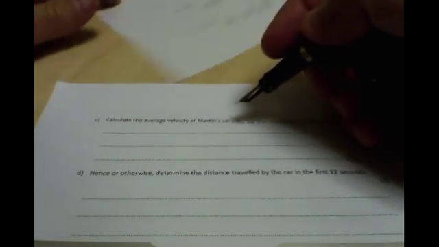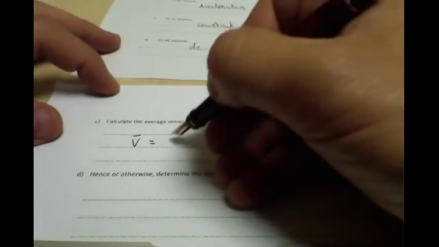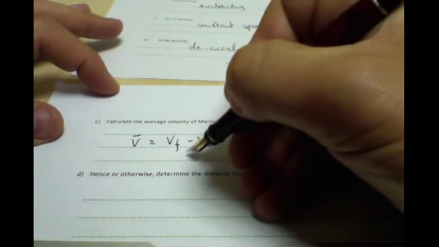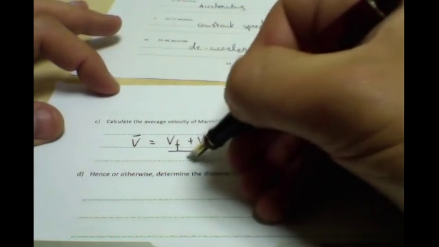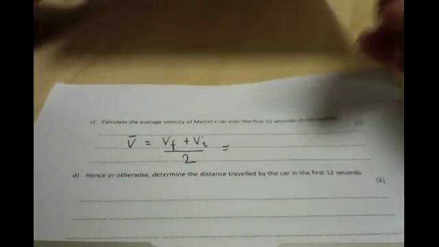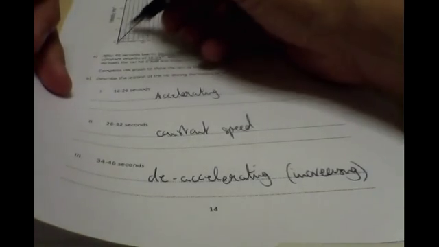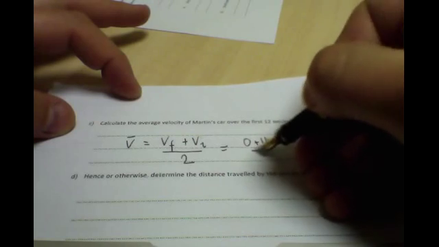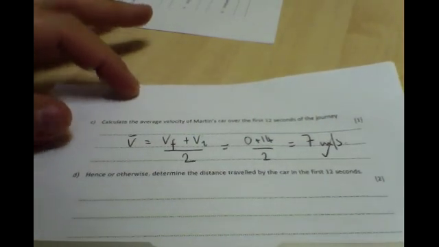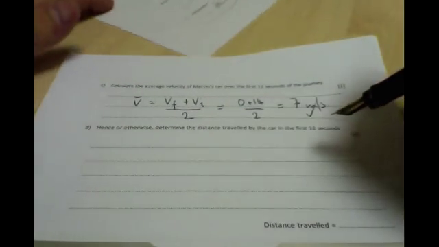Good. What's the average velocity of the car in the 12 seconds? Well, average velocity is the final speed plus the initial speed divided by 2. We start at 0 and we finish at 14, so therefore 0 plus 14 over 2 gives us 7 meters per second. Determine the distance travelled in the first 12 seconds.